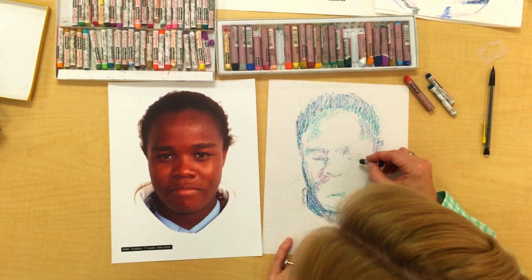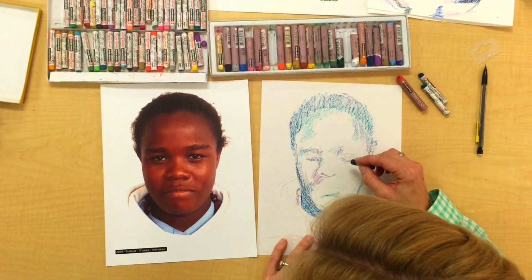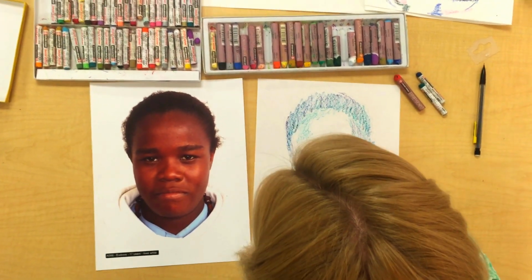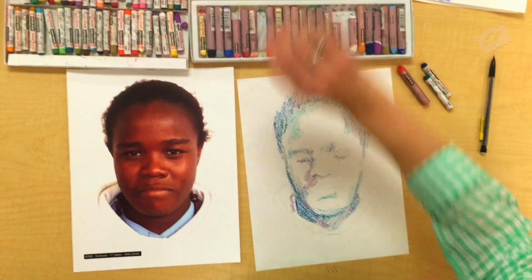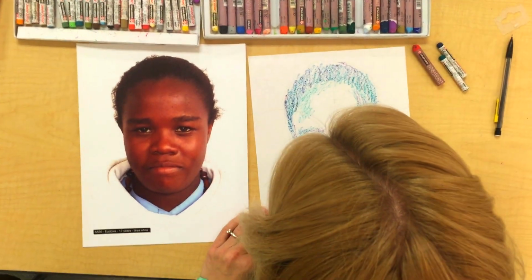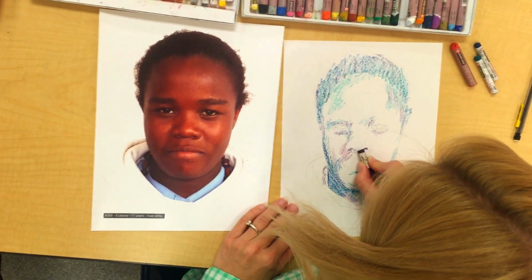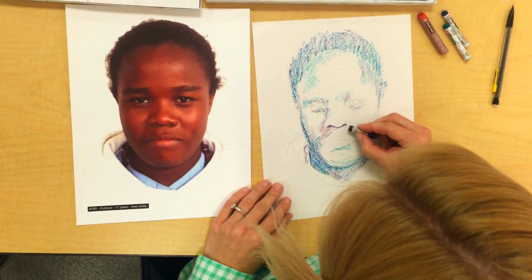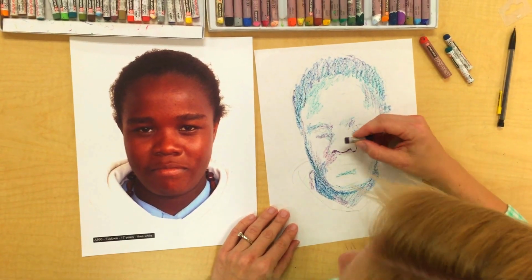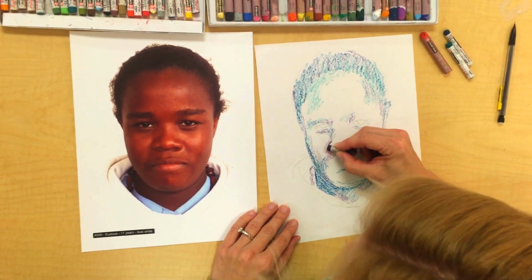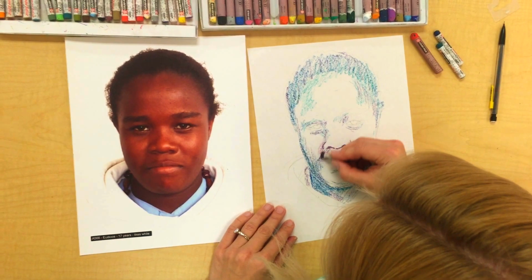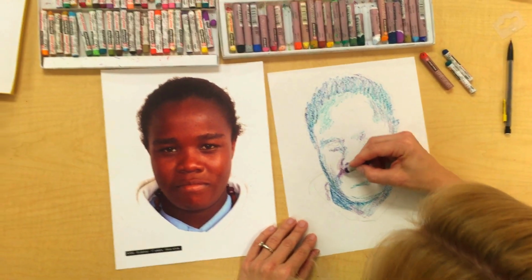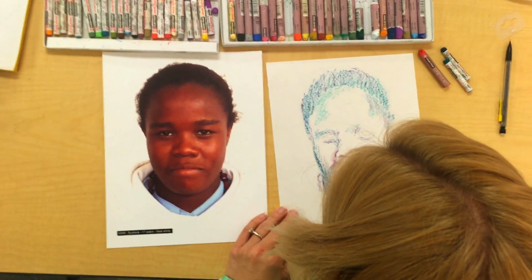I'm constantly referring to the photo. This is not color by numbers. I want to constantly go back. And if I want a crisper edge, I can use the other side of the pastel where it hasn't been used yet, so it's a little bit more of a crisp line. And then I might come up this way and come up this way. I'm adding a little bit more pressure just to solidify those edges.